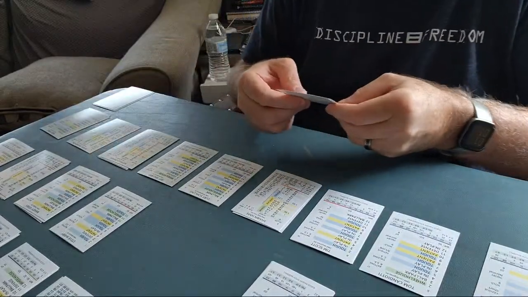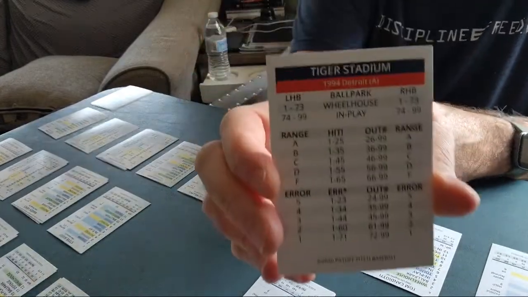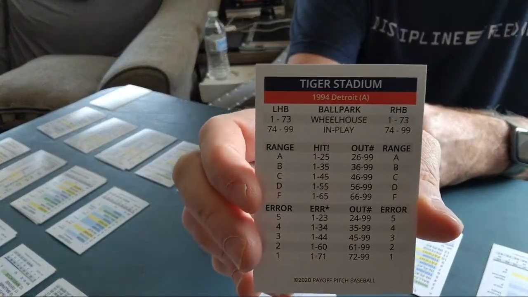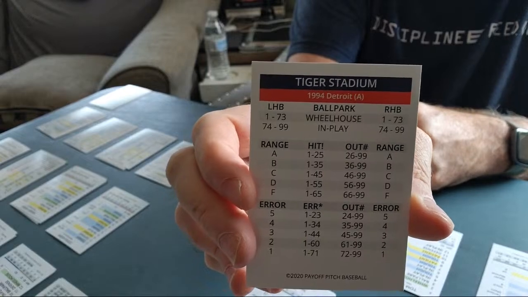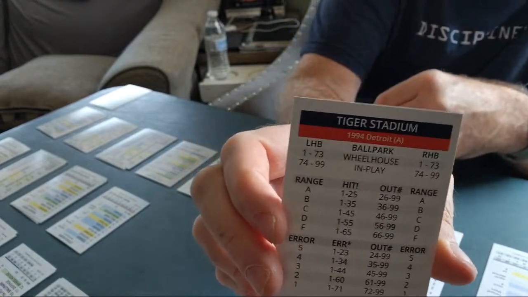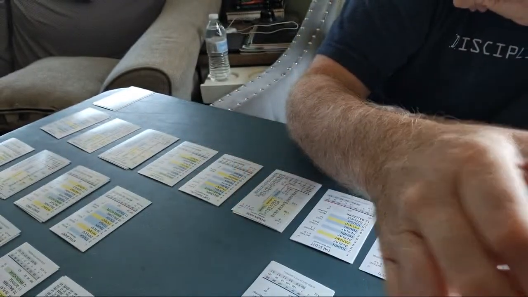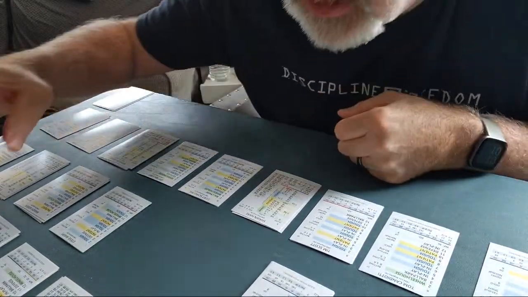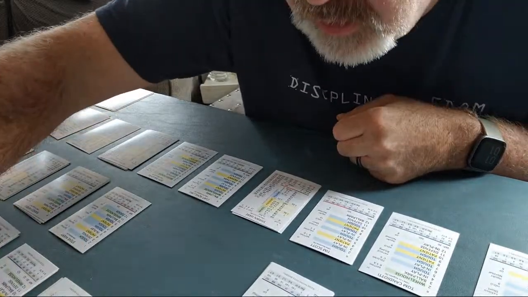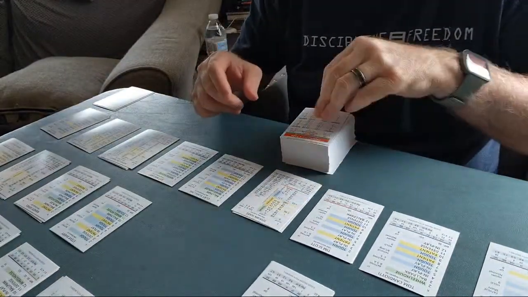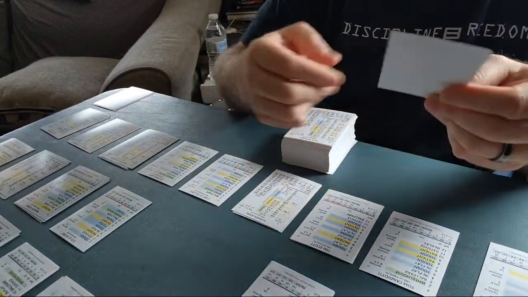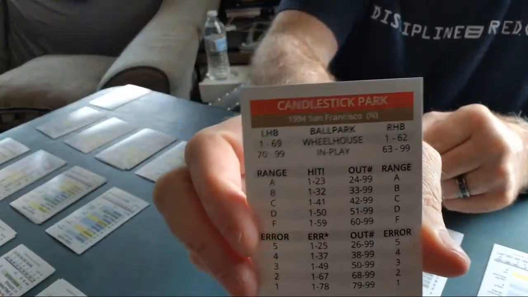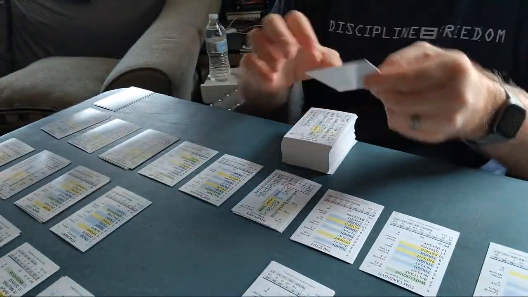And here's the Detroit Stadium card. A hitter's ballpark in 94 for sure. 1-73 wheelhouse on both sides, lefty or righty. So that's a bit of a launching pad there. Bagis. See, I would have never got that. Thanks, Dav. Bagis. So there's the Tigers Stadium card. And followed immediately by Candlestick Park, which is also a pretty good launching pad. 1-69 lefty, 1-62 righty. So that'll be a fun one, too.